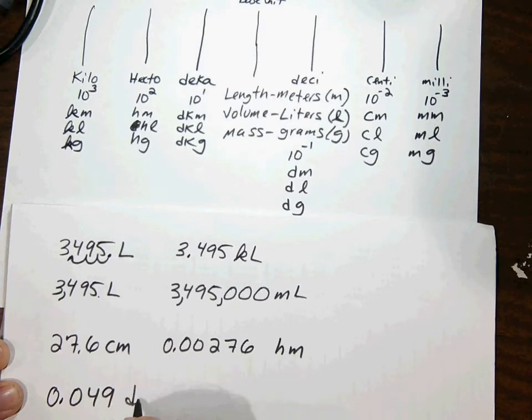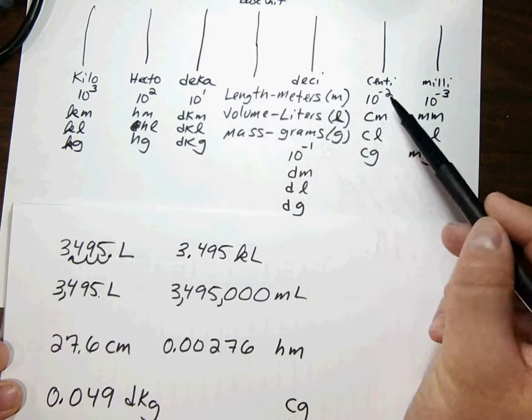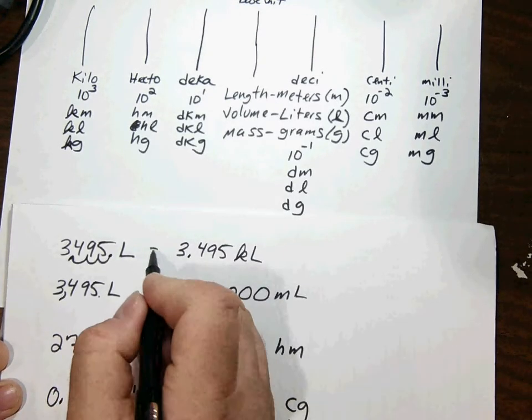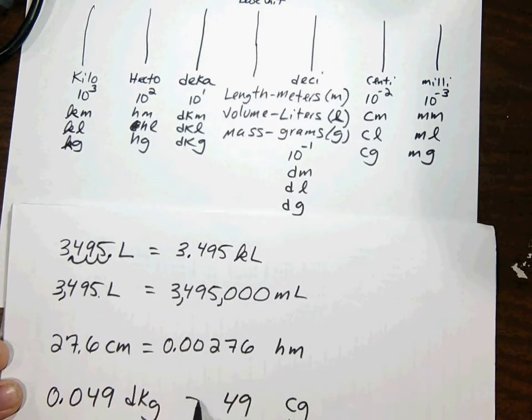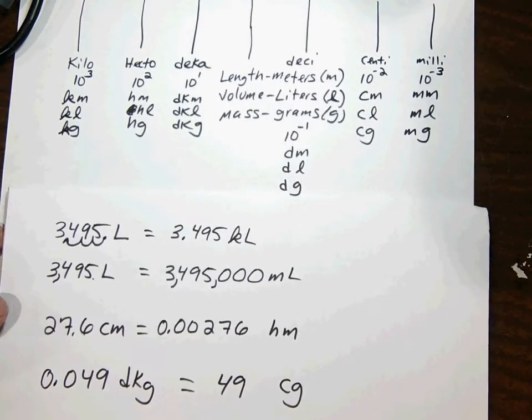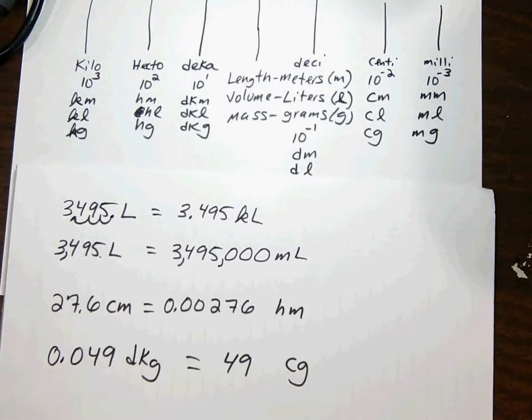All right. Sweet. Let's go from 0.049 decagrams. I want to convert that into centigrams. What would that be? Deca to centi. 1, 2, 3 places to the right. 49 centigrams. These are, of course, equal, right? I'm not drawing equal signs here, but we're converting units. Same thing. Different unit of measure, but the same value. Good deal. This is all pretty straightforward once you know the scale.